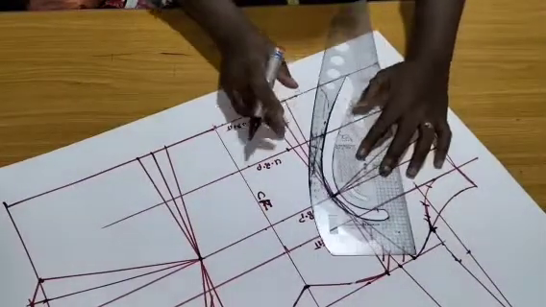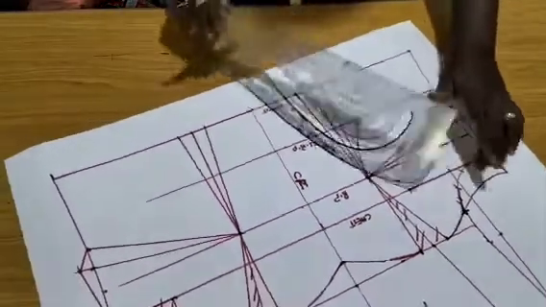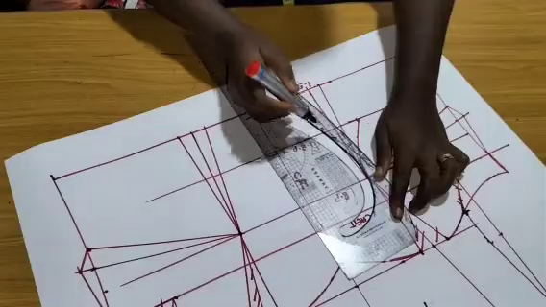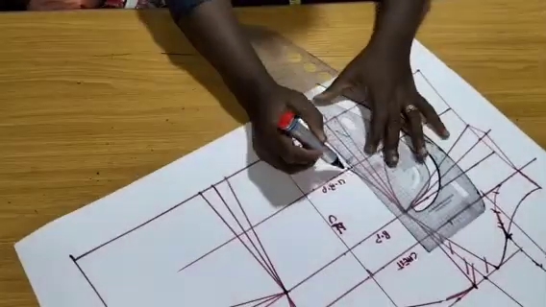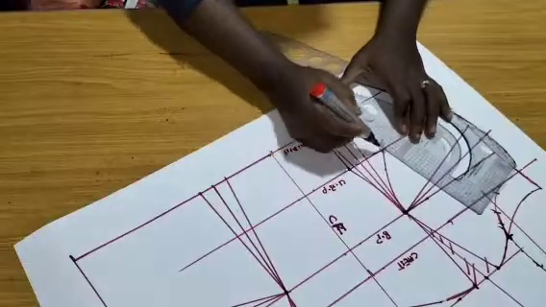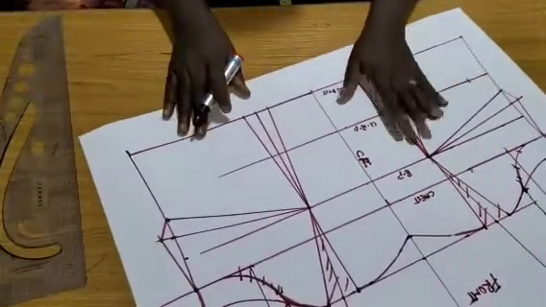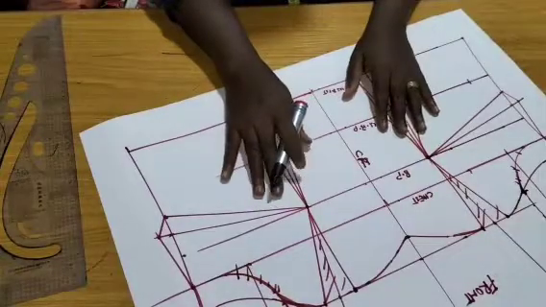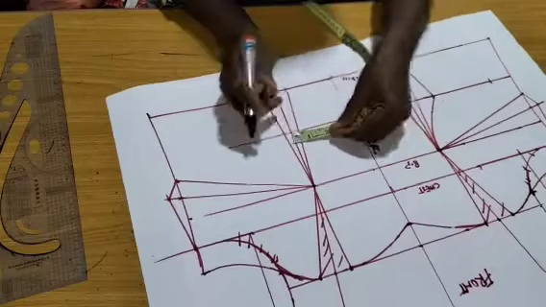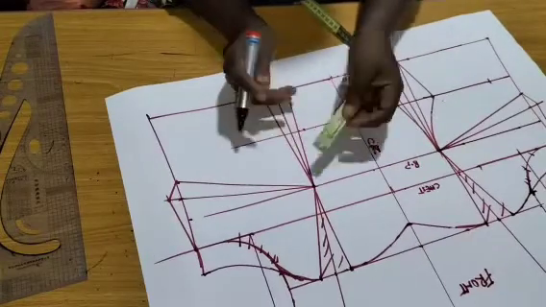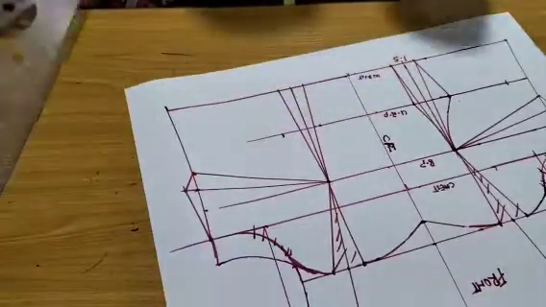So I'll just go ahead and place my pattern ruler like this, and I'll flip it this way as well and connect to this point. Then I'll use the straight part to connect to this part and the straight part to connect to this part. So I'll repeat what I did right here over here right now. So I added on the center front 0.25 and added 1 inch on this other side.